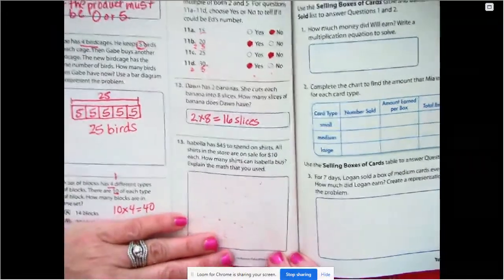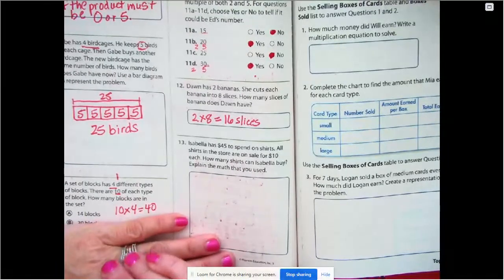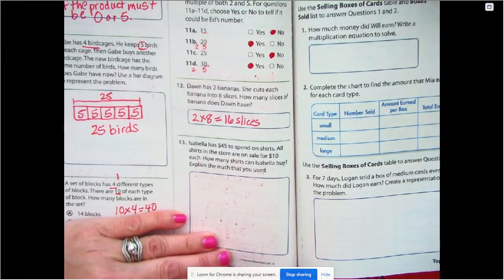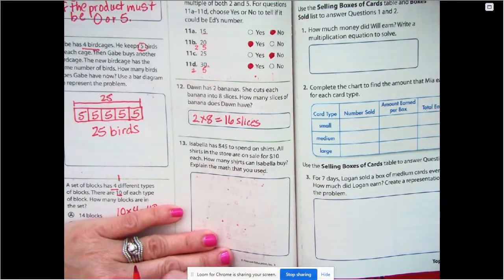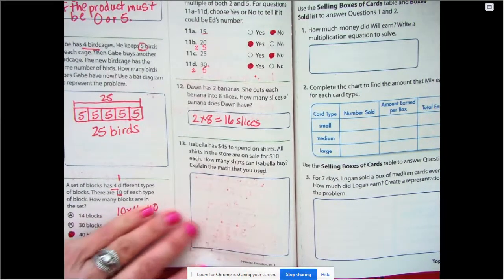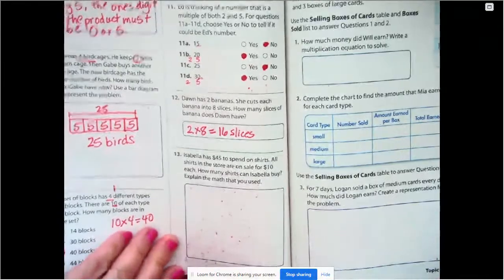Isabella has $45 to spend on shirts. All shirts in the store are on sale for $10 each. How many shirts can Isabella buy? Explain the math you used.